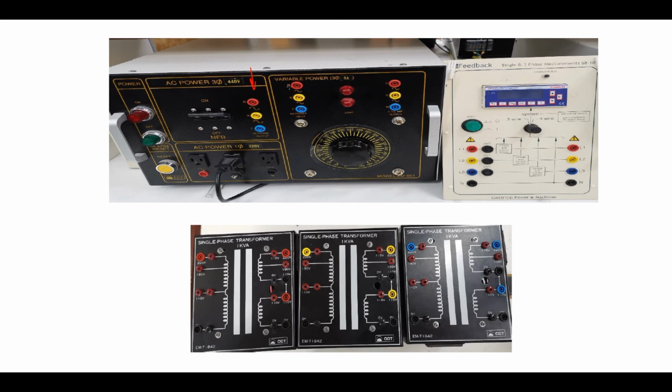And if we need a variable three-phase power supply, we take the fixed power supply and connect it to this input here for this auto transformer, and here we get the output variable AC three-phase supply on this side. So the first thing to do is to join those terminals by wires.